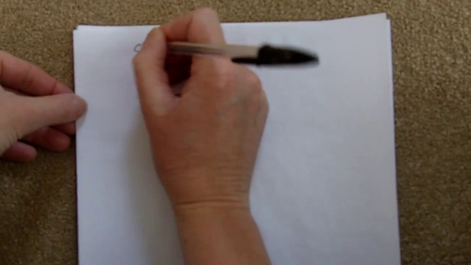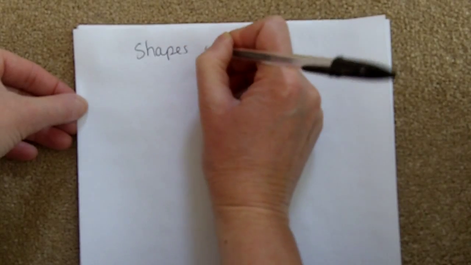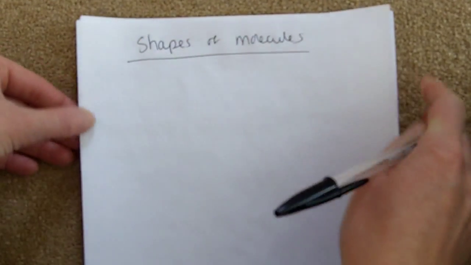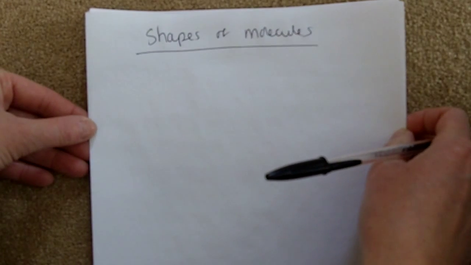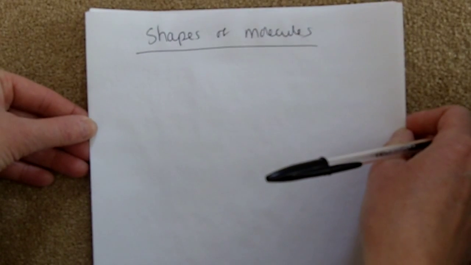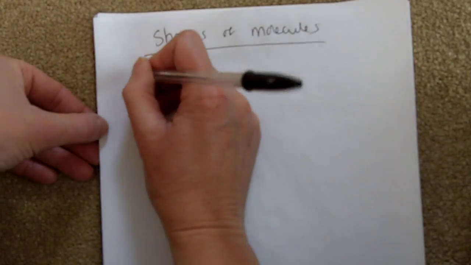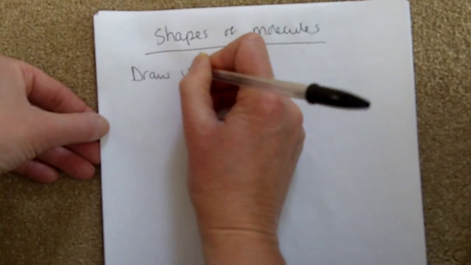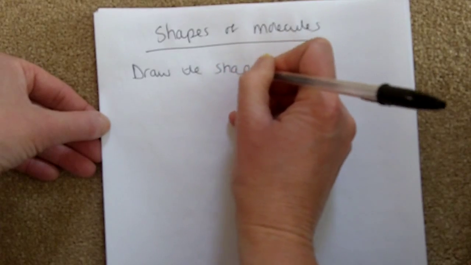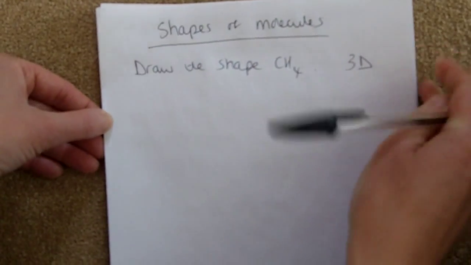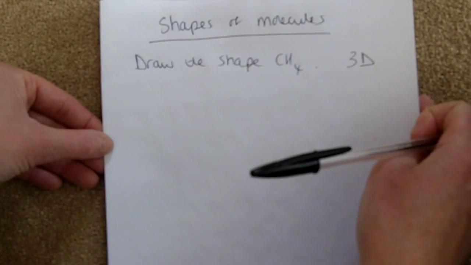Okay, so building on from covalent bonding, we're going to look at the shapes of molecules. The shapes of molecules, and this is for the covalent bonds. So just building on from covalent bonds, okay? When you're asked to draw the shape, for example the shape of methane, you've got to show it in a 3D format. You can't just show it flat.